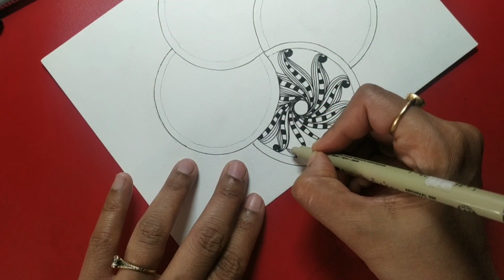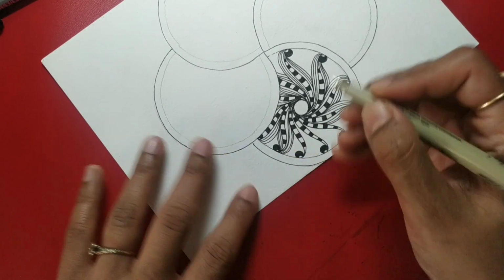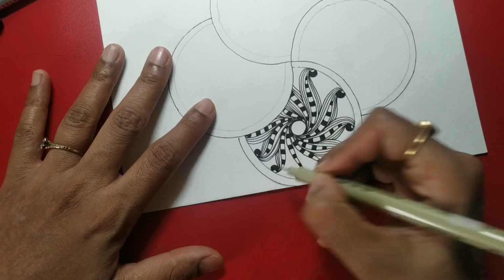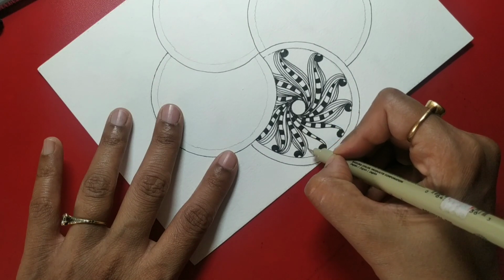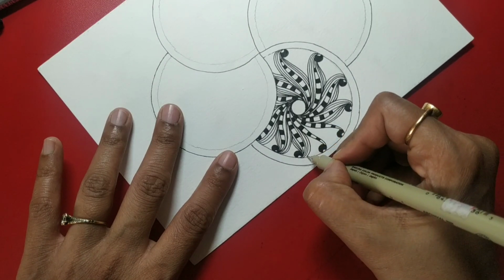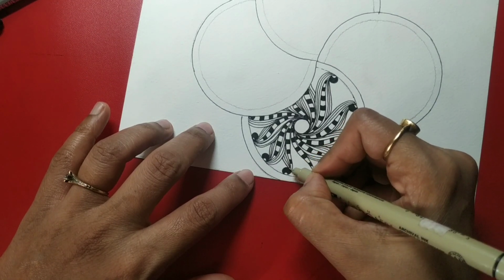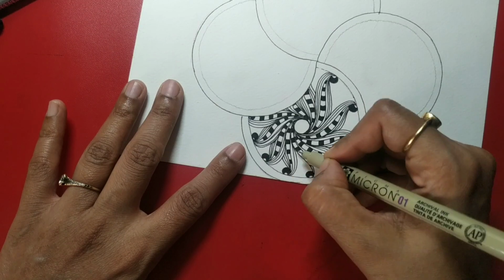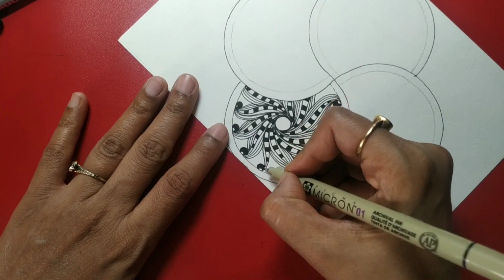Purely aura based tangle ravel. And the last one here.